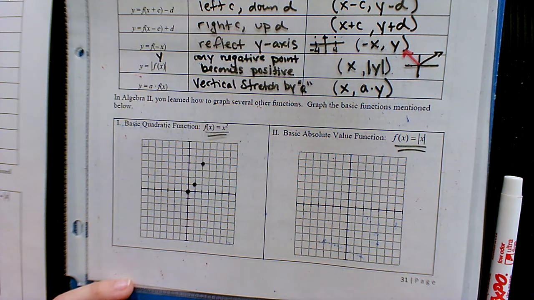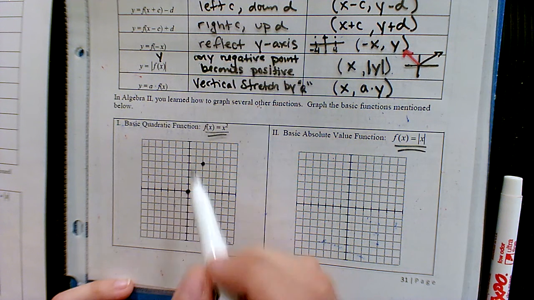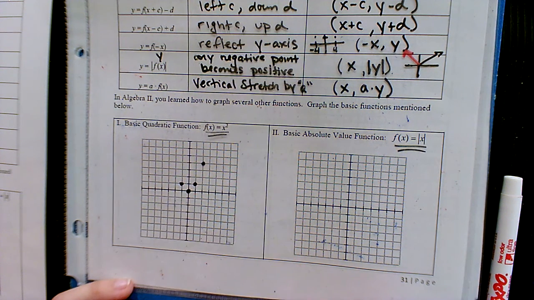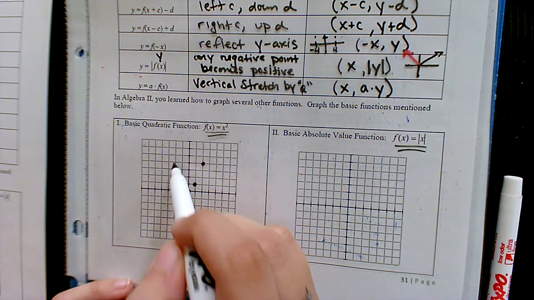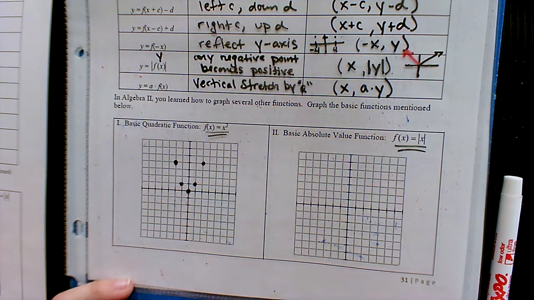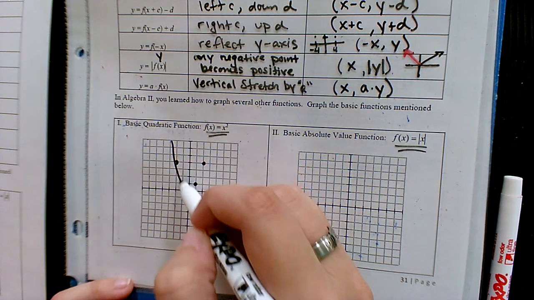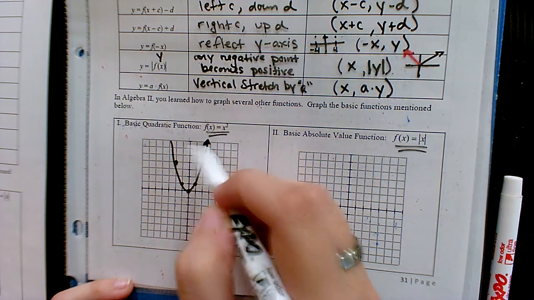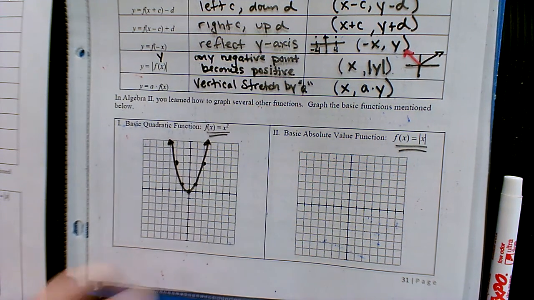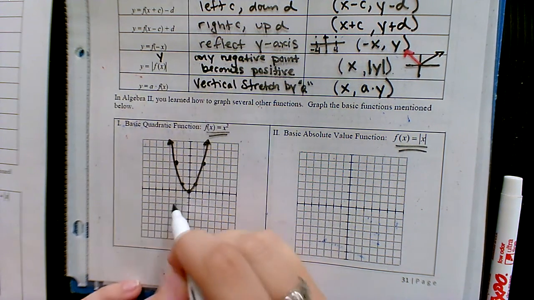Kind of off our graph. What if we throw in some negative numbers? If we square -1, it becomes positive, right? And if we square -2, it becomes positive. So it looks like we have this U-shaped graph as our parent function. Okay, this is the original.